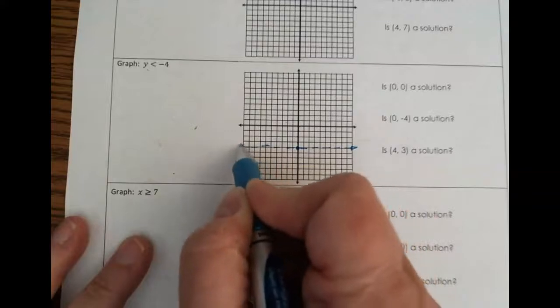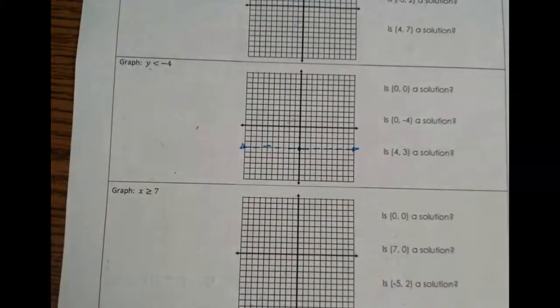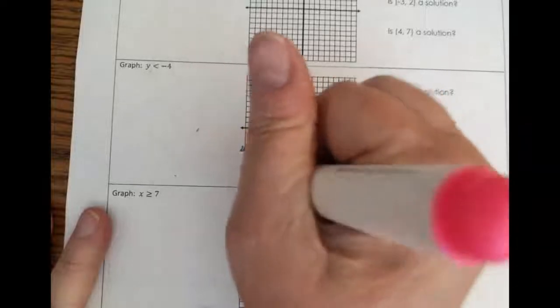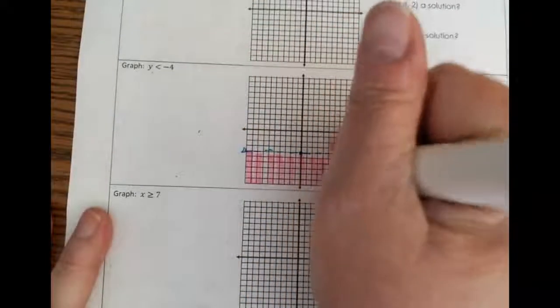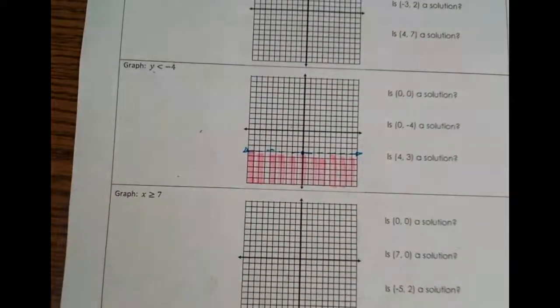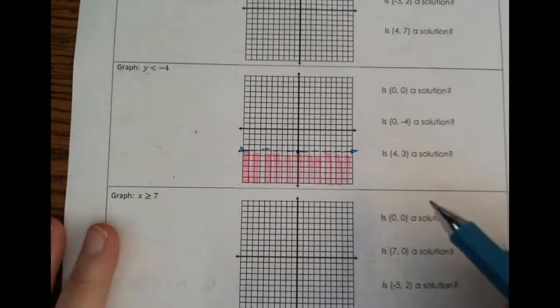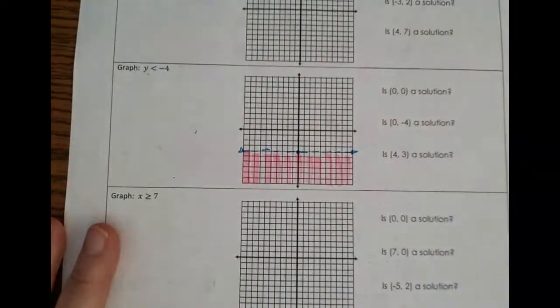Okay. Now, where are the y's less than that line? They're less than the line below it. So this is my shaded region. And same as always, I want you to test the points, pause the video, test the points, and come back and see how you did.